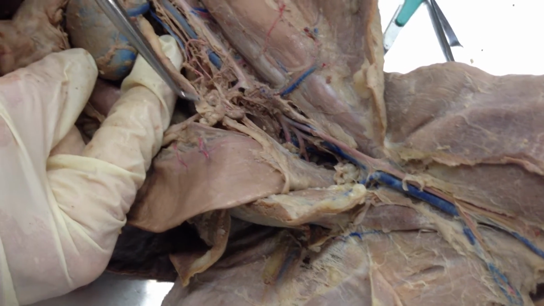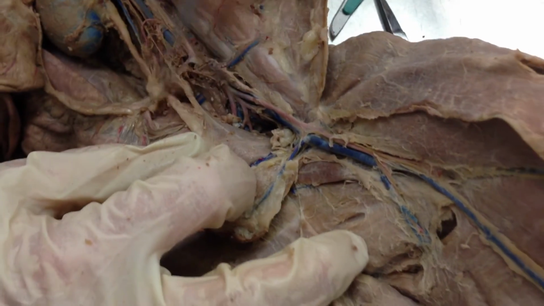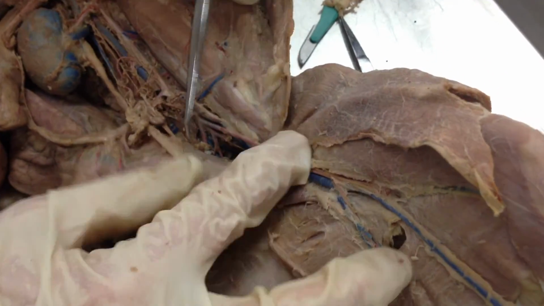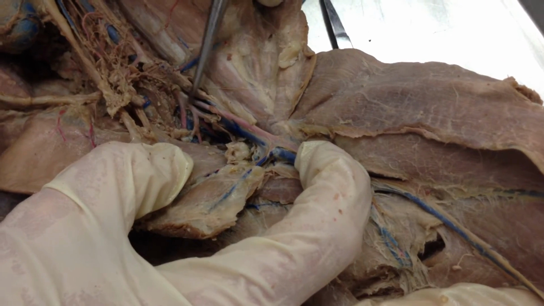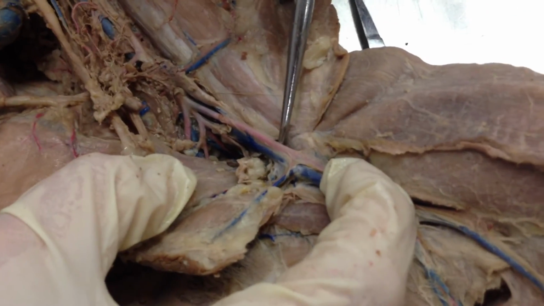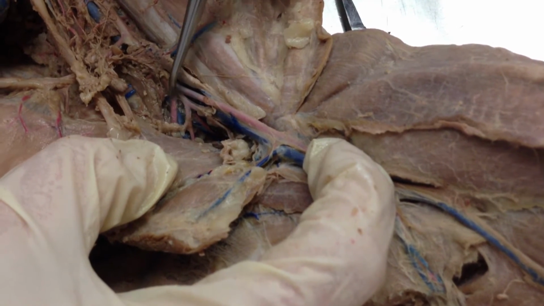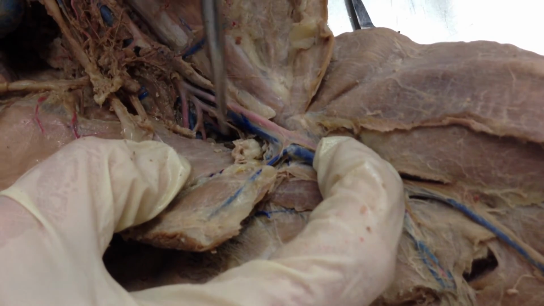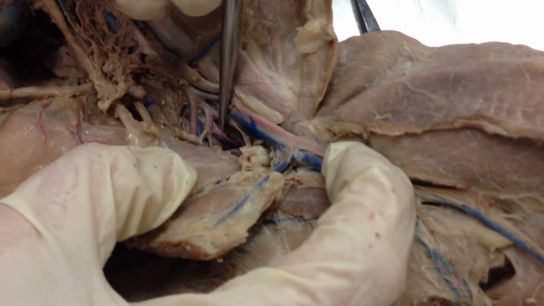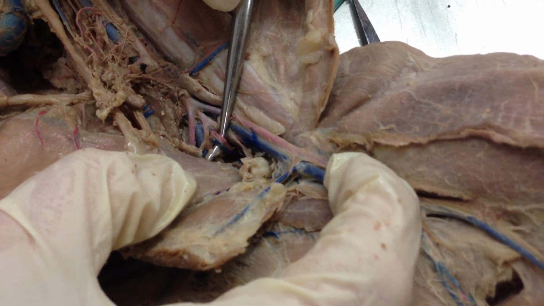This is your ureter, and that's going to go to your bladder. Okay, so if we follow this down, we're now going to end up at your external iliac vein and artery, both sides, external vein and artery, internal vein and artery, and then, pull them up, the median sacral vein and artery.